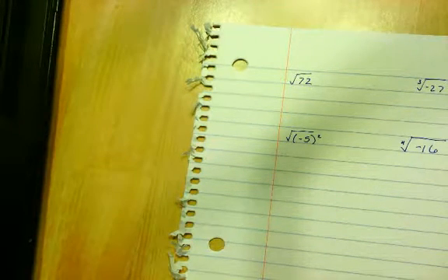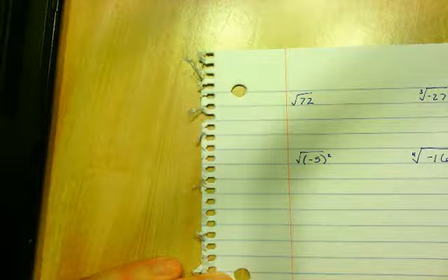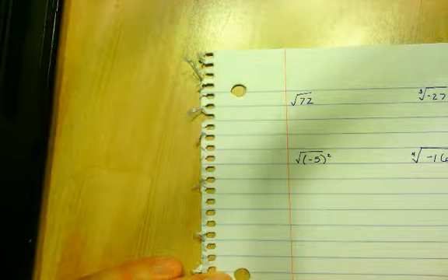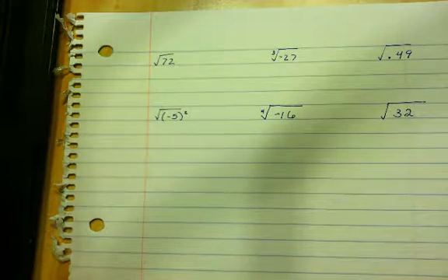Alright, ladies and gentlemen, so we're going to try something a little new in preparing for this upcoming quiz. I'm going to work through the problems on the review sheet that I gave you, and I'm going to start with the simplifying of radicals. All of the problems that I have here are all simplifying radicals with numbers only.